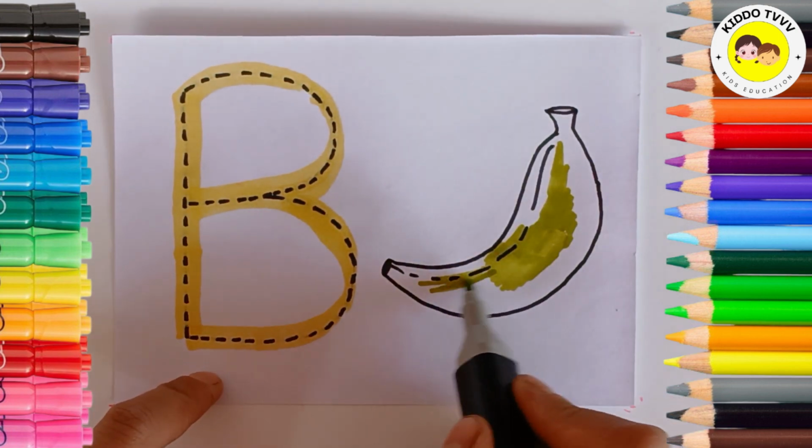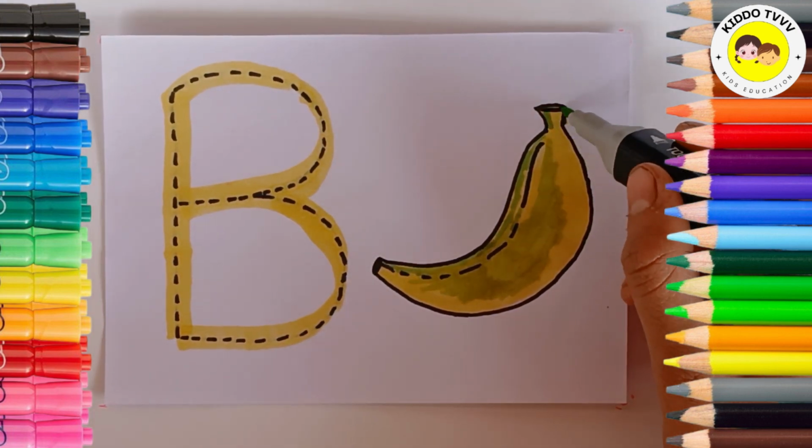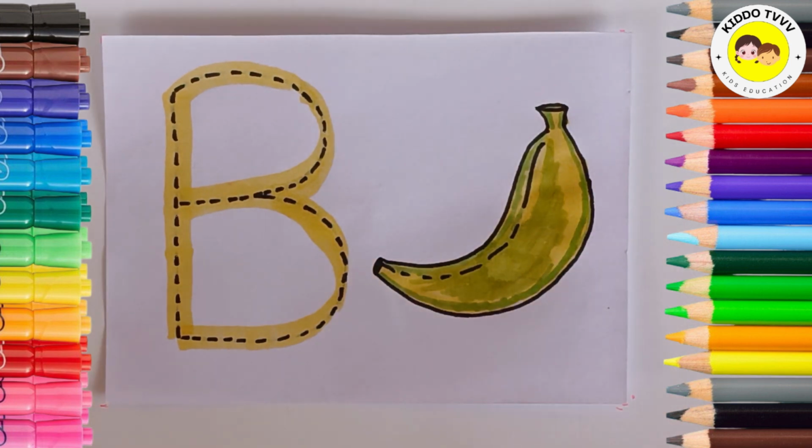B is for banana, yellow and sweet, a healthy snack, a yummy treat. Curved shape, it hangs on the tree, a perfect fruit for you and me.